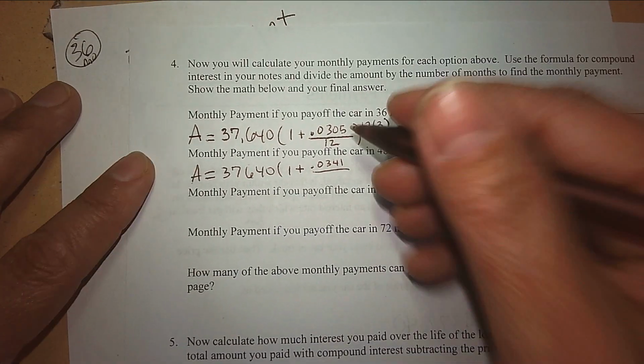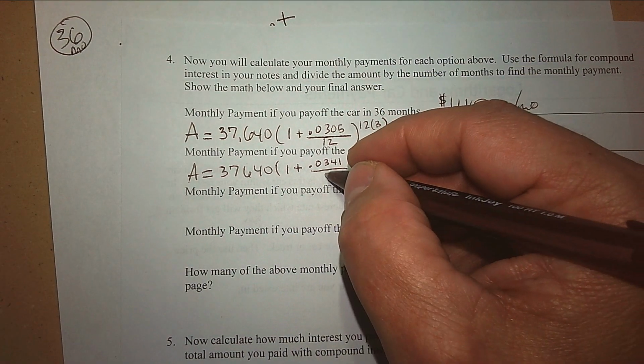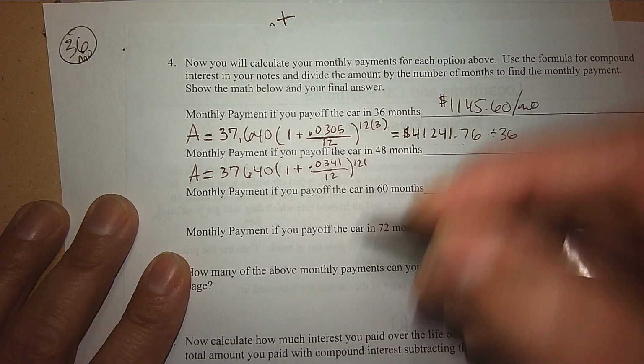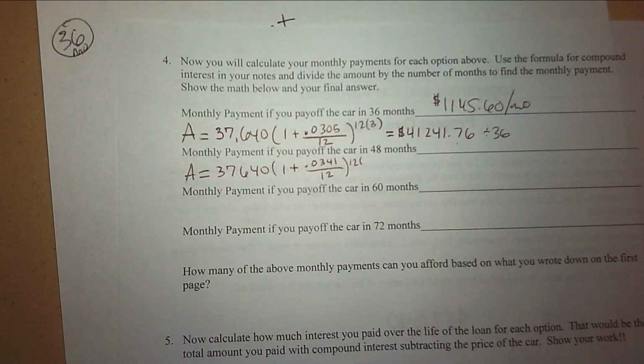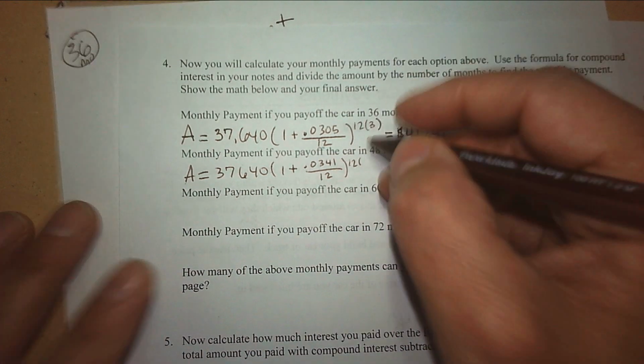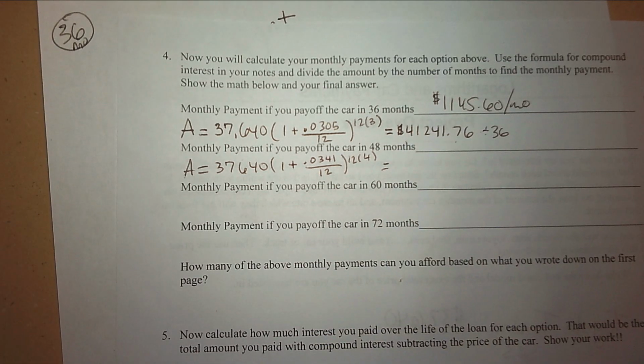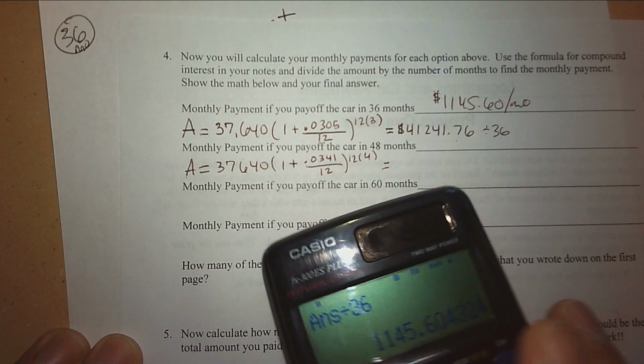Again, how often is it being compounded? Monthly, which means N is 12. But how many years are we holding the loan now? 48 months is how many years? Divide by 12. How many years? 4. Okay, use your calculator again. You're going to see if you hold the loan longer, it's going to cost more. Now how much does my truck cost me?